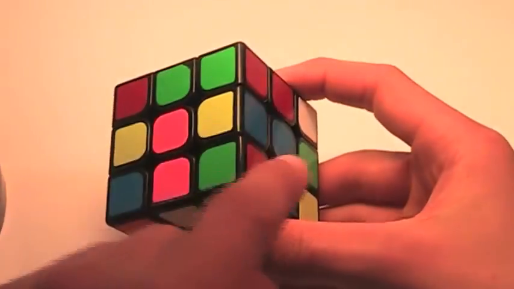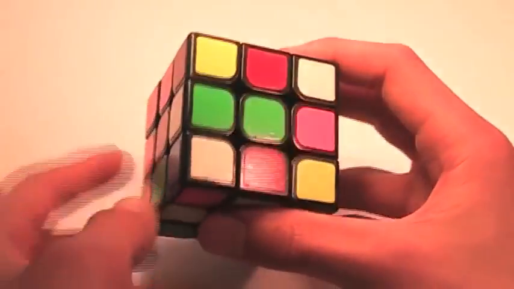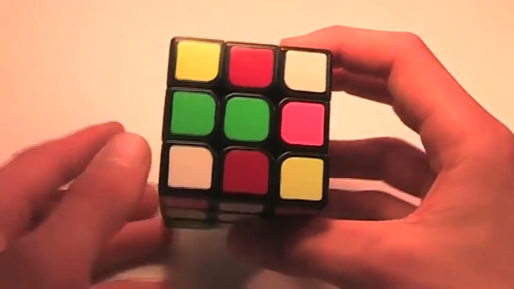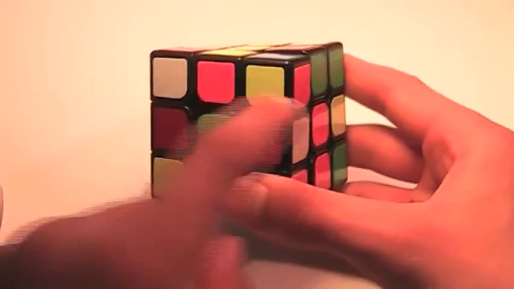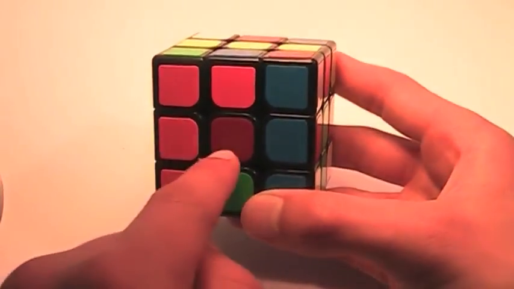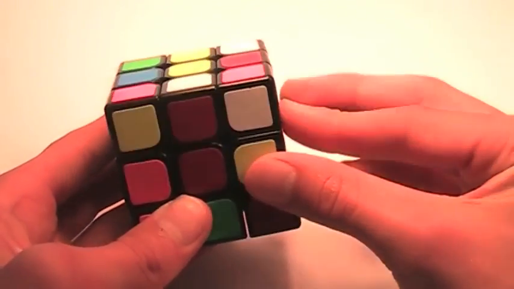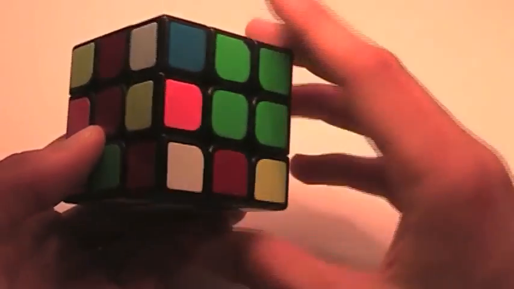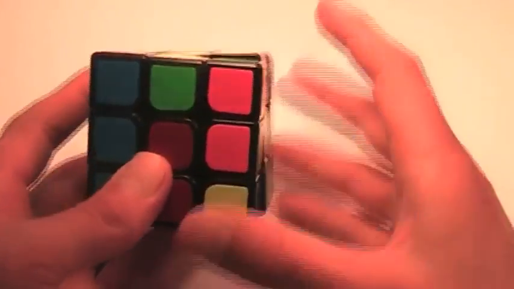And as you can see, they're both matching up here. So we can go back over here, and we can notice this piece matches up with the green, so we can just move it up. And lastly here, with this white and red edge, we could simply bring it down, move it out of the way, fix our white and green edge. And then we can go ahead and move this piece up by doing an F2.